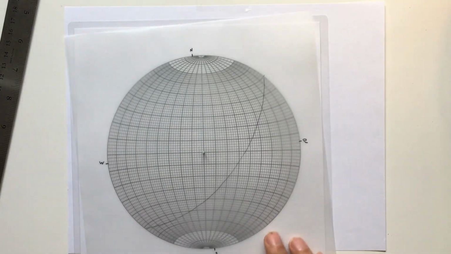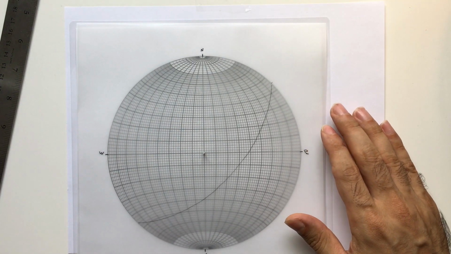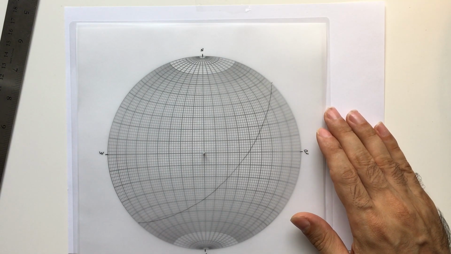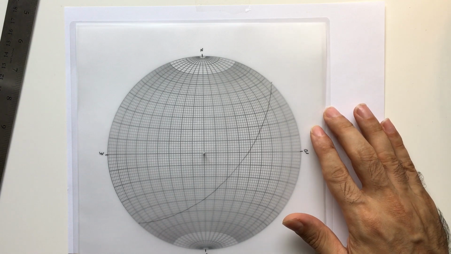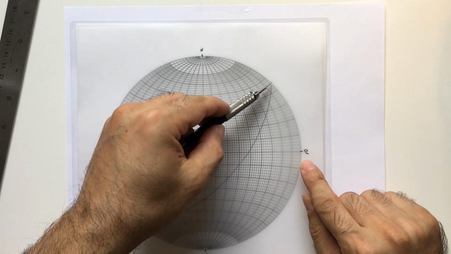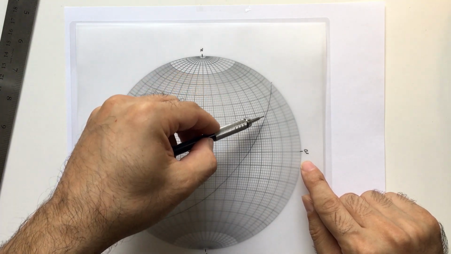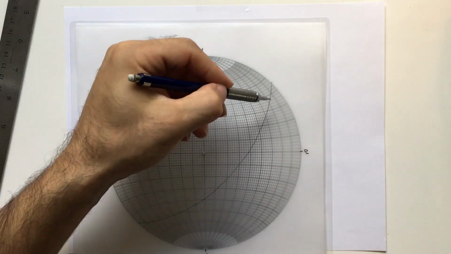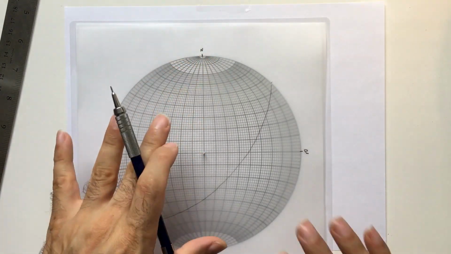Okay, so the pitch of the slickenline is 80 degrees from east. This is east, 80 degrees from this end of the fault along the fault trace. So I cannot count like it is.